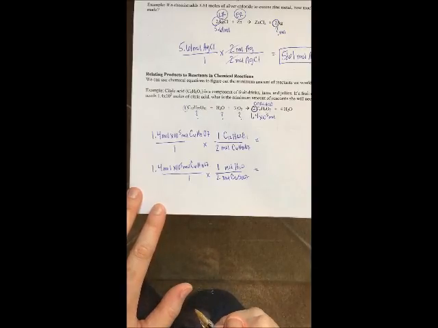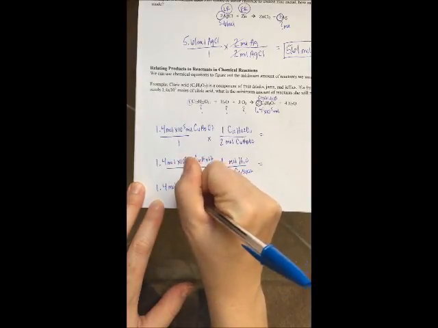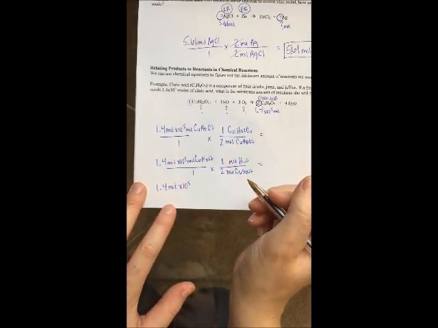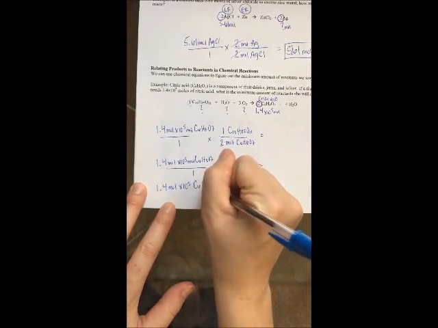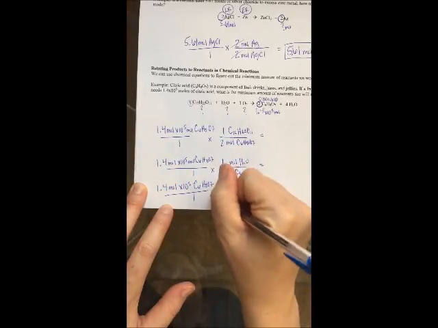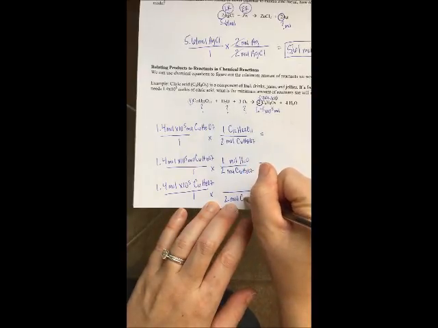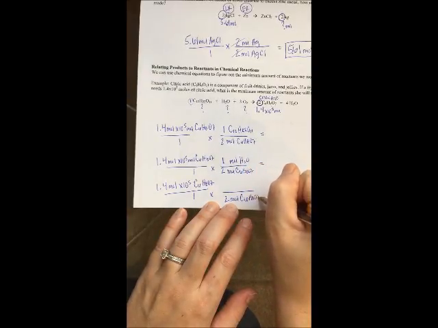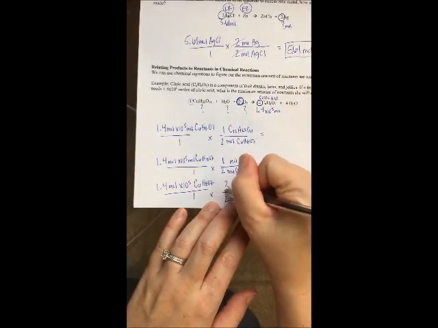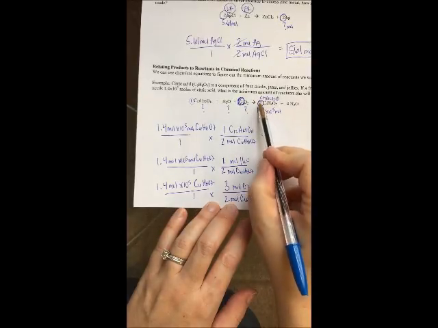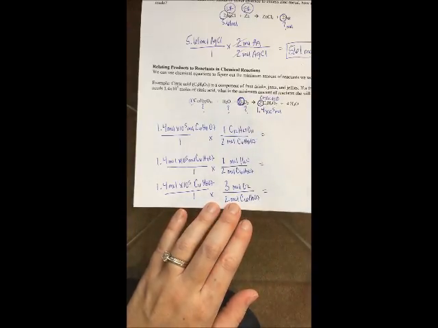And then in the last one, again, we'll start with our 1.4 times 10 to the 5th moles. And for every 2 moles of citric acid, we need 3 moles of oxygen gas. So this one should have a 3 on the top. 2 moles of this, you need 3 moles of oxygen to start with.